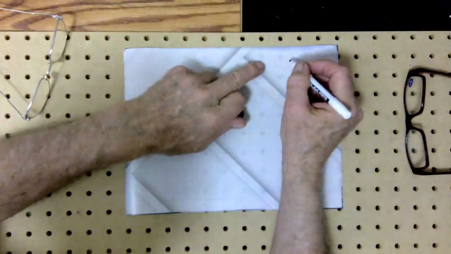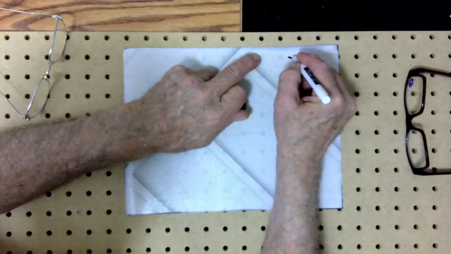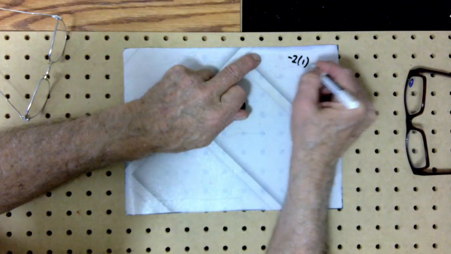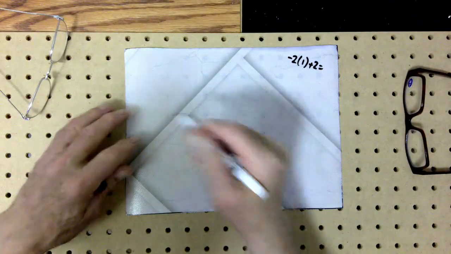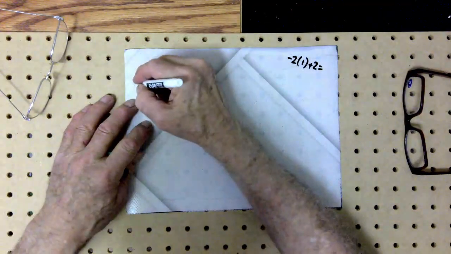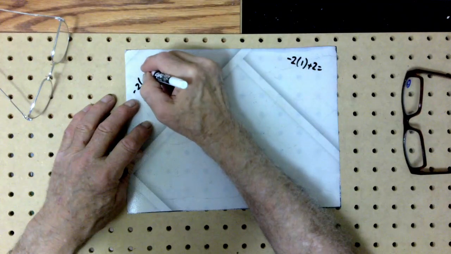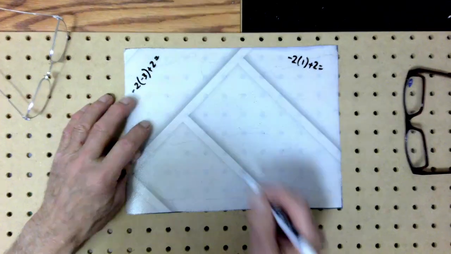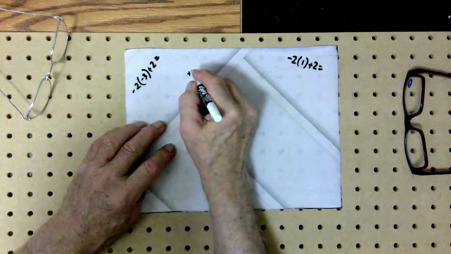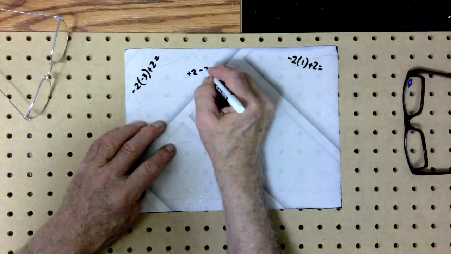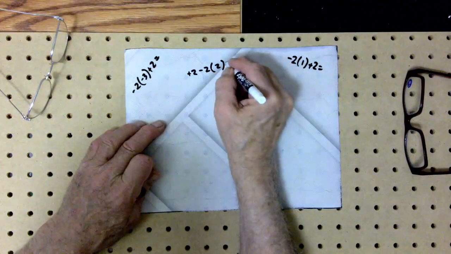So suppose we did these trials and the students just jotted down something like this. -2 times 1 plus 2 equals, and they're not really lining things up like we like them to. -2 times -3 plus 2 equals, and maybe someplace a +2 -2 times 2 equals.